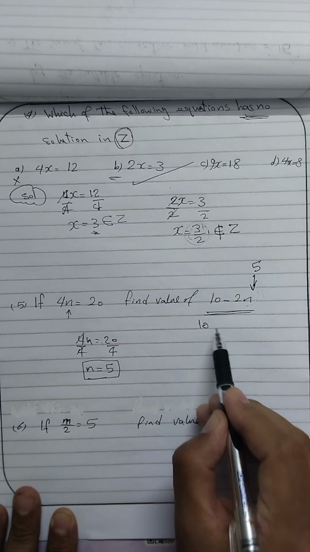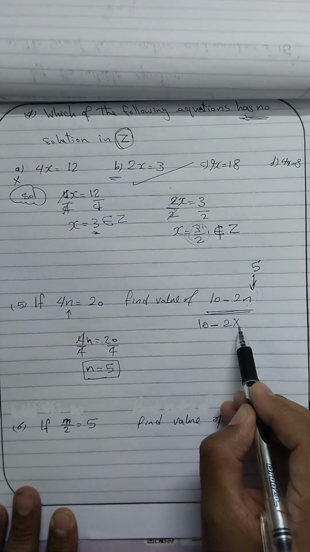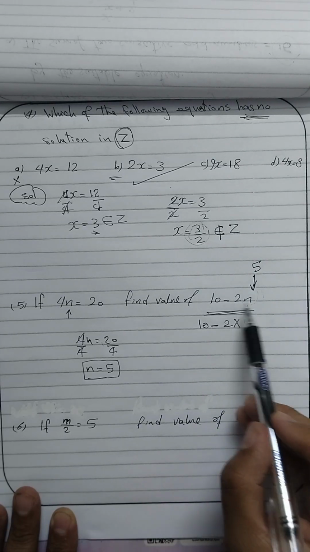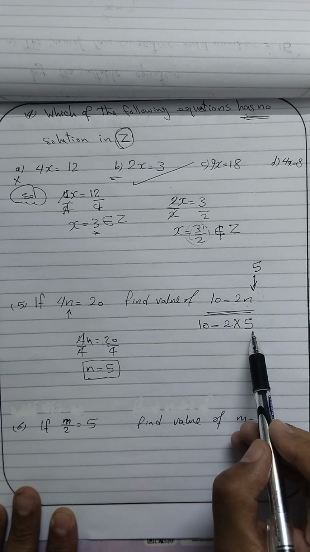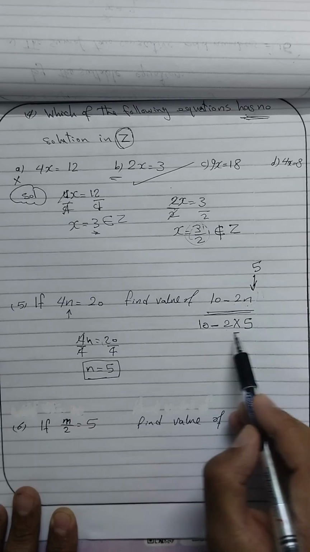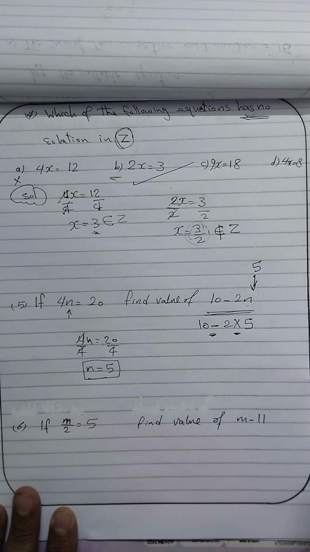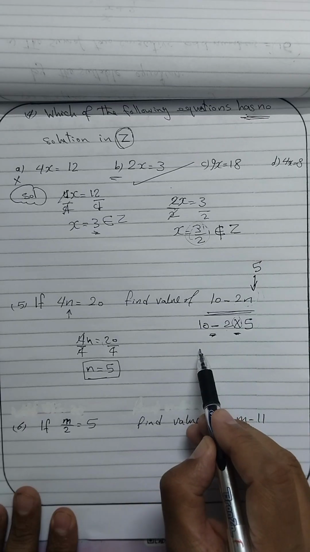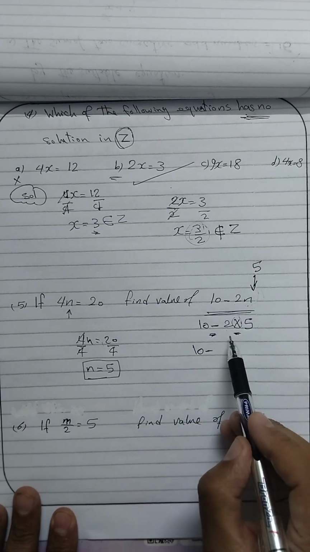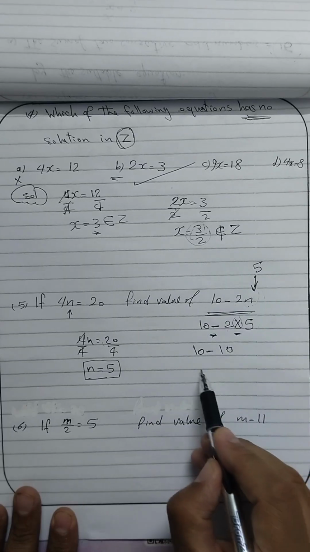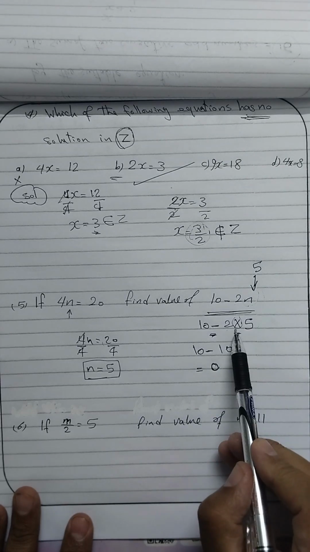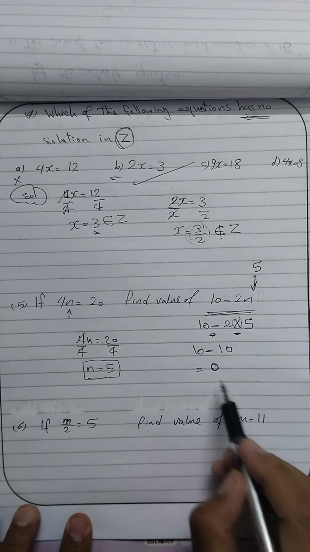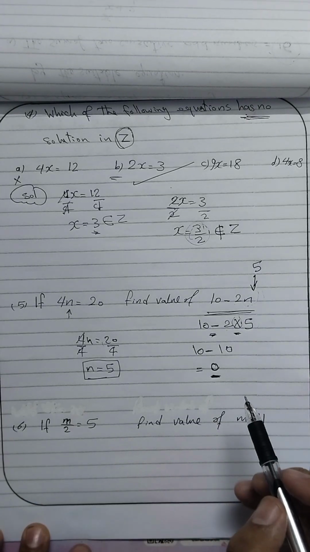So I get 10 minus 2 times 5, because 2n means 2 times n, and n equals 5, so it is 2 times 5. What if I have multiplying and subtracting? I start with multiplying, so I write 10 minus 2 times 5 equals 10 minus 10. 10 minus 10 equals 0. So here I start with multiplication first and then subtracting. So the answer is 0.